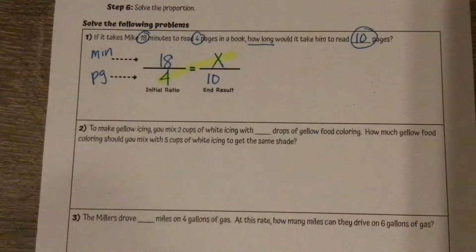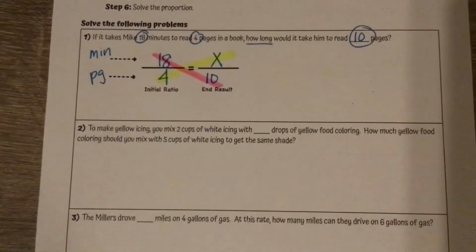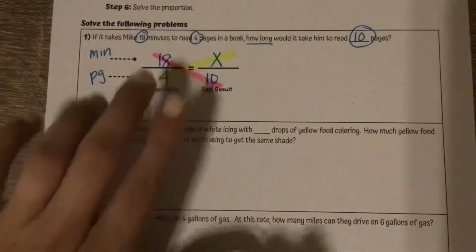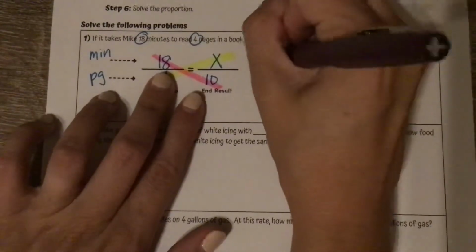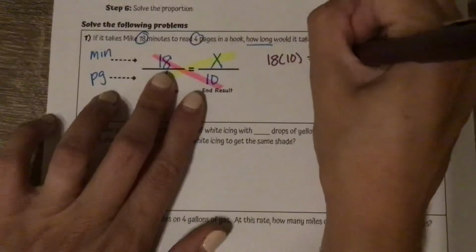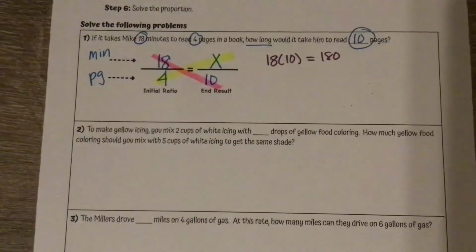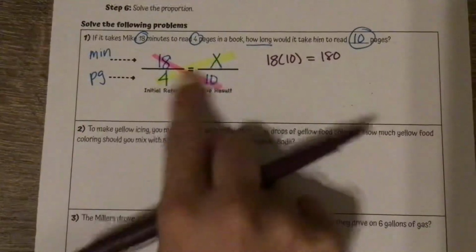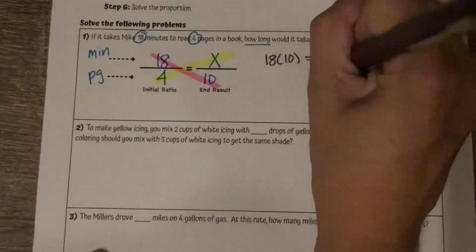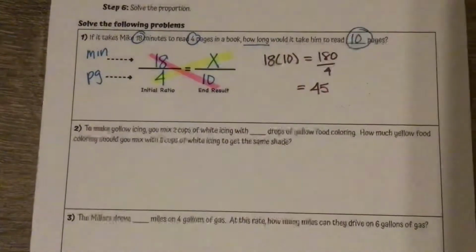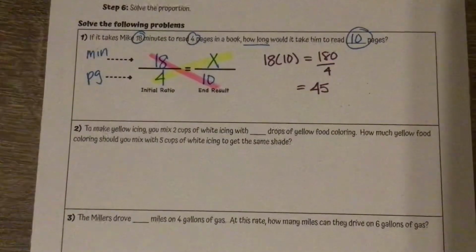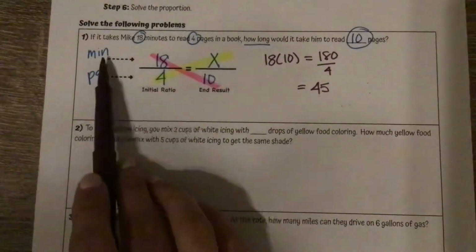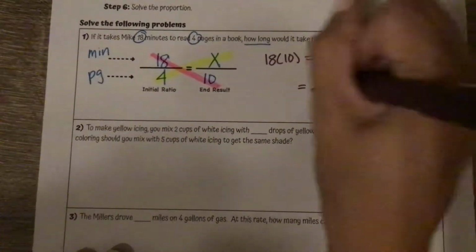I'm looking at my proportion. I'm looking at the 2 diagonals in the problem. I find the diagonal that has 2 numbers in it. That's what I'm going to multiply. So 18 and 10 is the diagonal that has 2 numbers. So I'm going to multiply 18 times 10, which is 180. Then we divide by the number that's in the same diagonal as the variable, so that's 4. And we get 45. Then I gotta go back, figure out what units we're talking about. X is on top, which is with minutes, so 45 minutes.